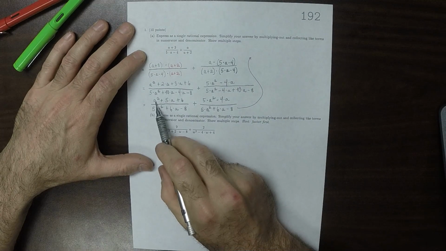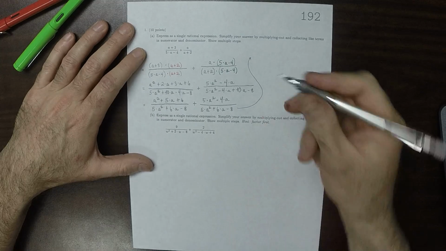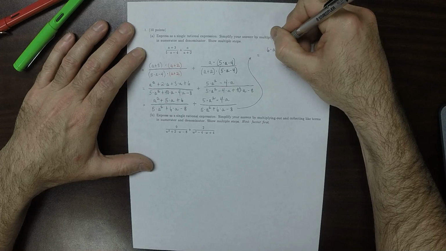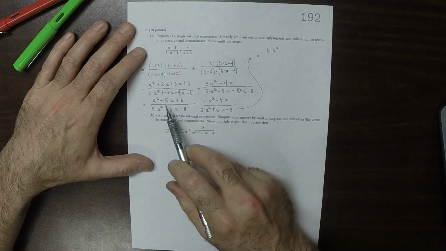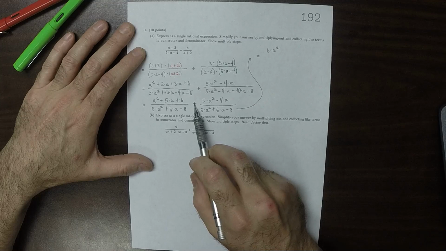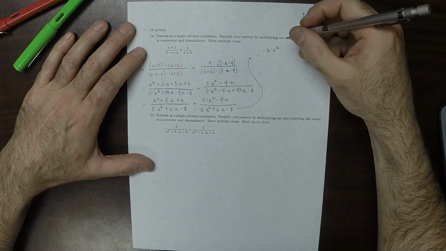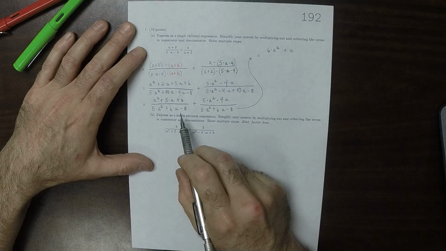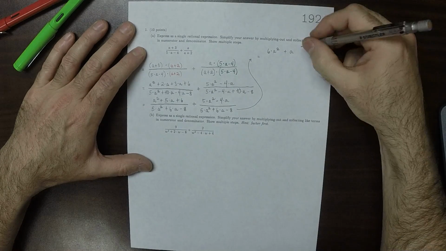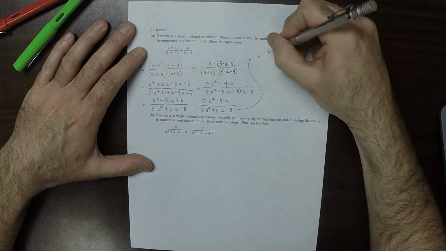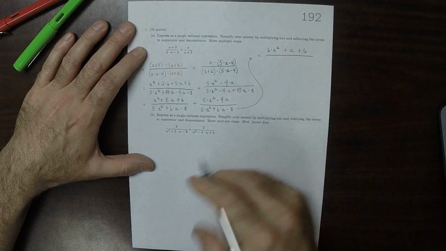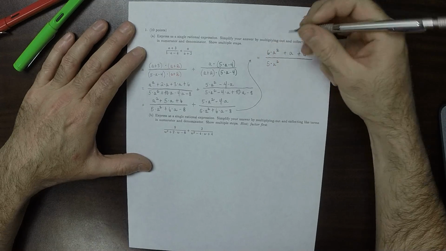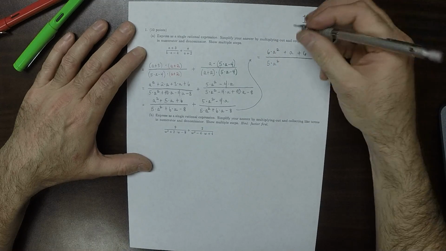So a squared plus 5 more a squareds, that would be 6a squared. 5a plus negative 4a, so that's just 1a, so plus a, and then there's just 6 for the units. Then the denominator would be 5a squared plus 6a minus 8.